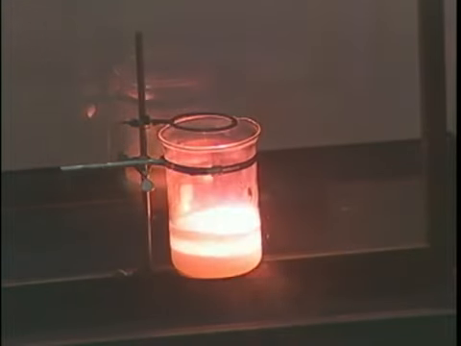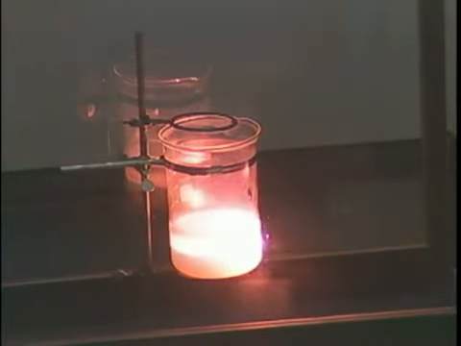Liquid nitrogen and liquid oxygen. Liquid oxygen. We always do liquid oxygen.